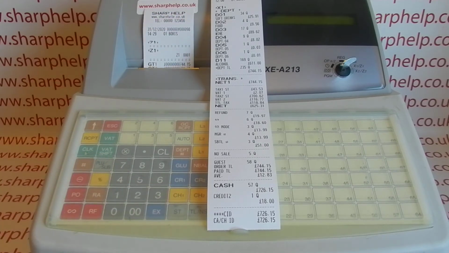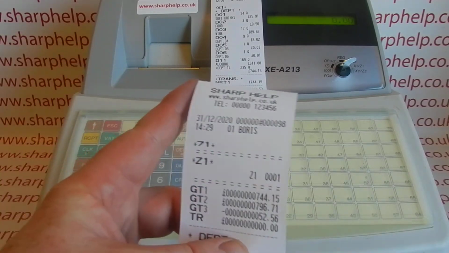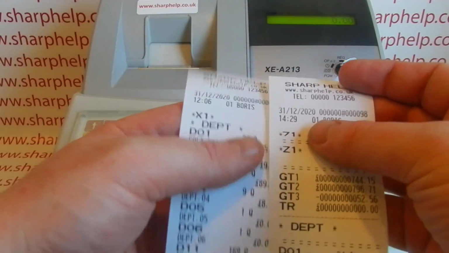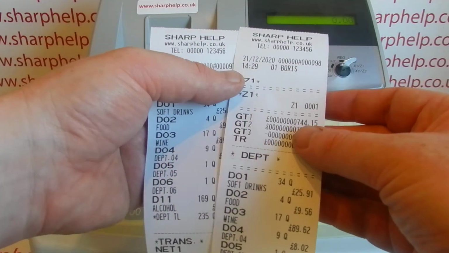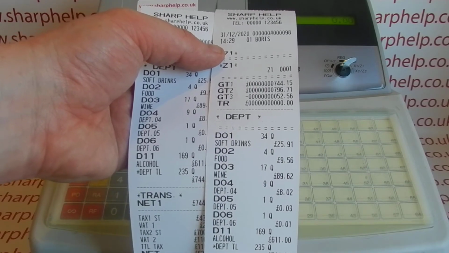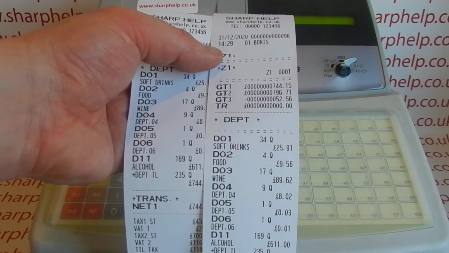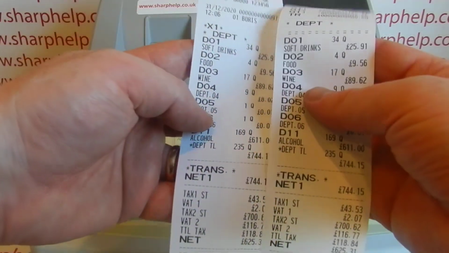As with the X report, the Z report prints out the front of the machine. It looks very similar. There's a couple of differences, and I'll just run through those now. The first is that it says Z instead of X. So if we put them side by side, Z instead of X. On the Z report, now this might depend on your till programming, you also have the GTs appear, but you can program those to appear on the X report, and you can also set them so they don't appear on the Z report. But other than that, it's the same.